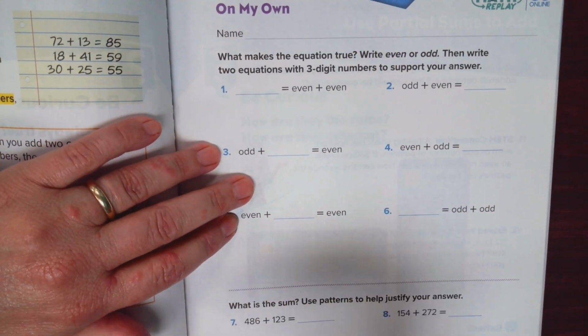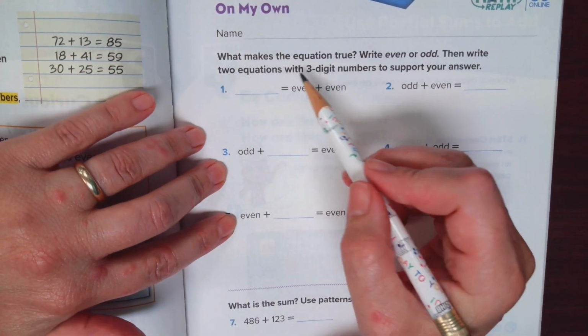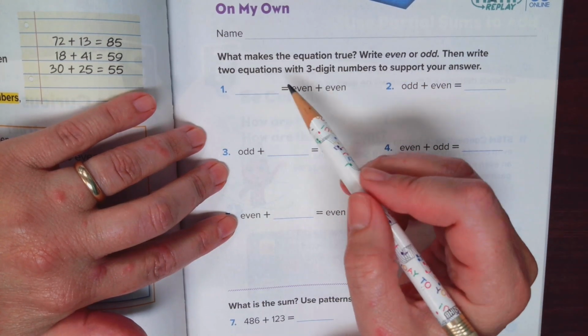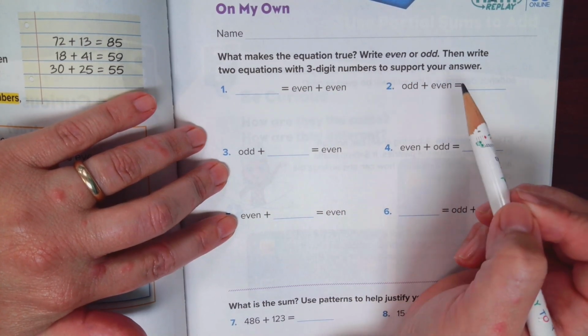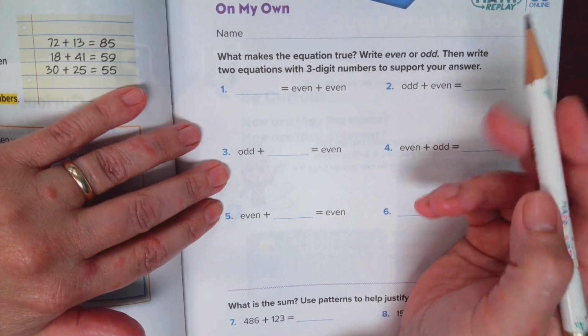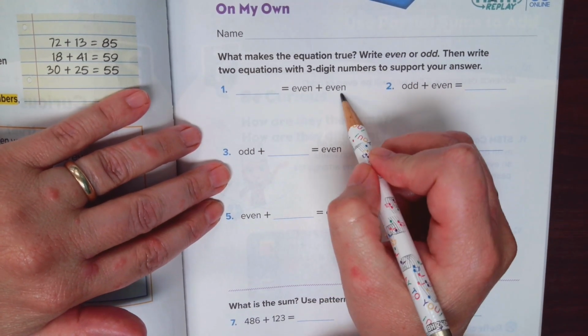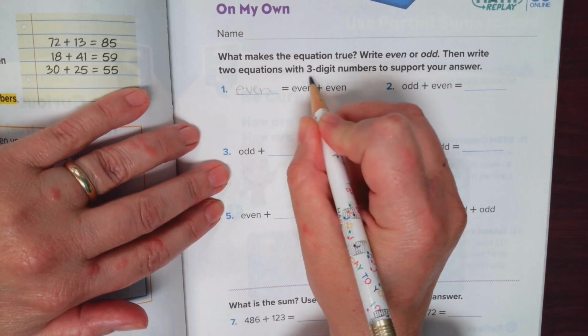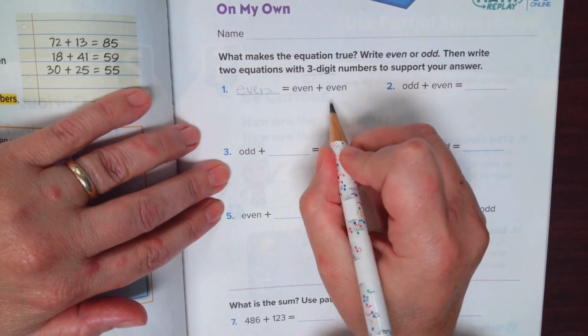Let's go over here and look at this. What makes the equation true? Write even or odd, then write two equations with three-digit numbers to support your answer. So, if this is an even and this is an even, then we know we're going to have an even. Now remember, 3 digits. So I have to have 3 digits.